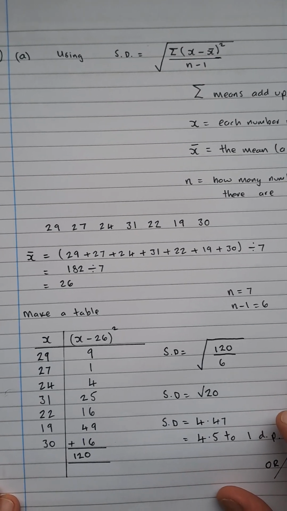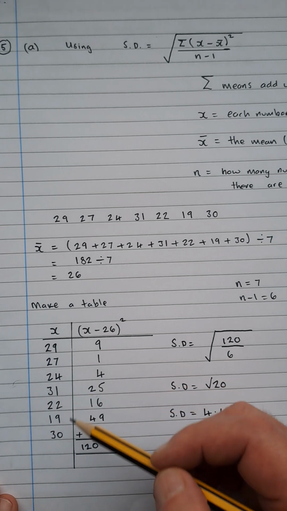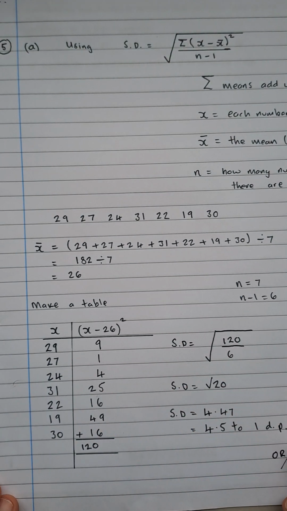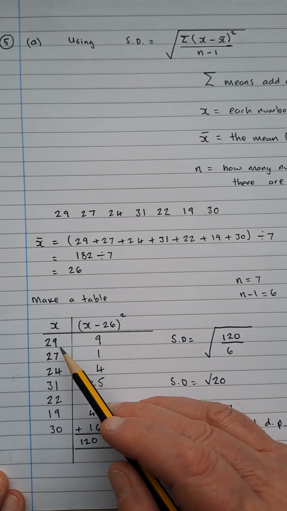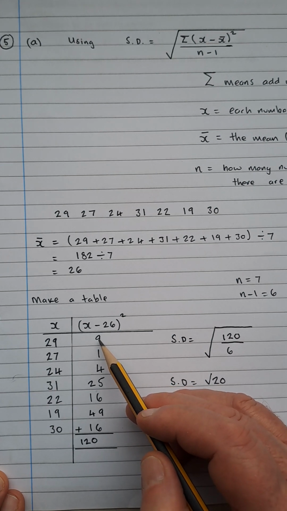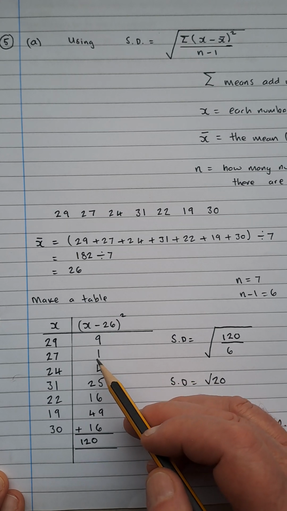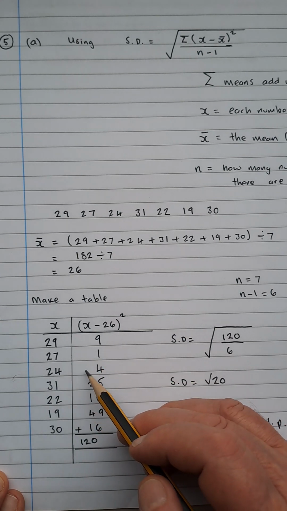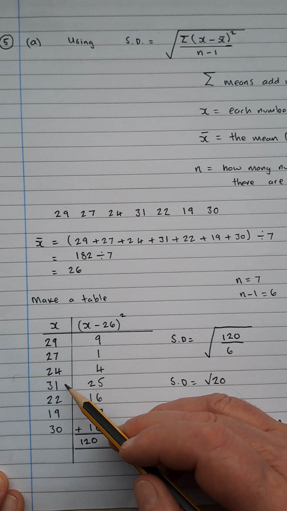So we're now going to form a table. So we write down the numbers that we were given, 29, 27, all the way up to 30. And we now do each number take away the mean squared. Now the mean is 26. So we have 29 take away 26, which is 3 squared, you get 9. 27 take away 26 is 1, square that you get 1. 24 take 26 is minus 2, square that you get positive 4.